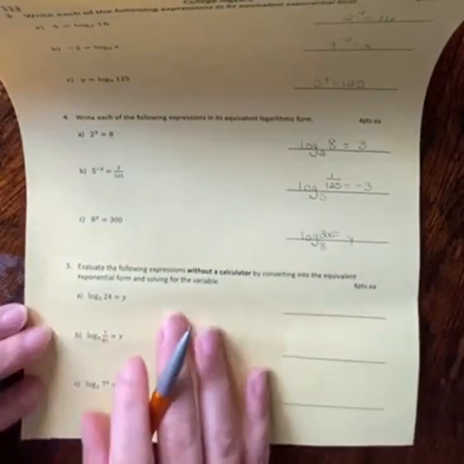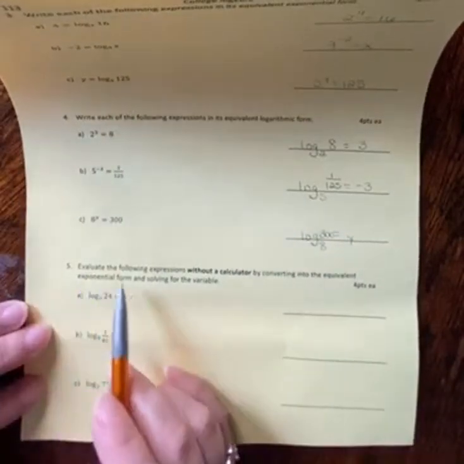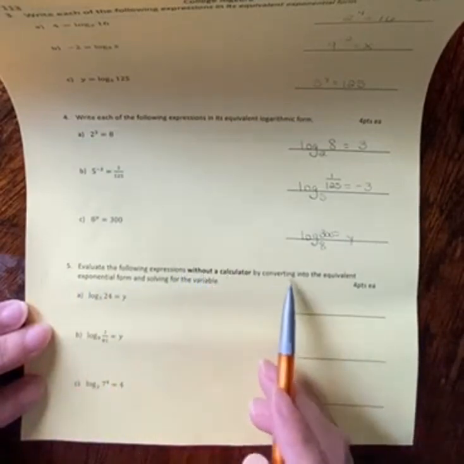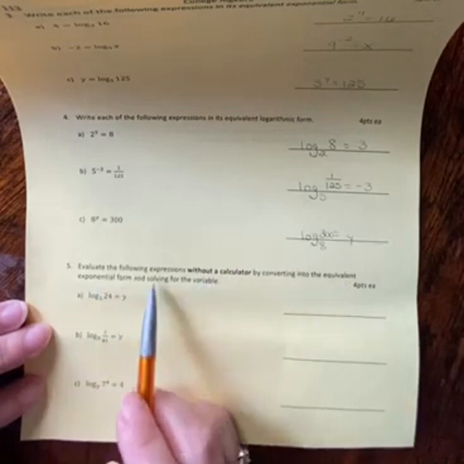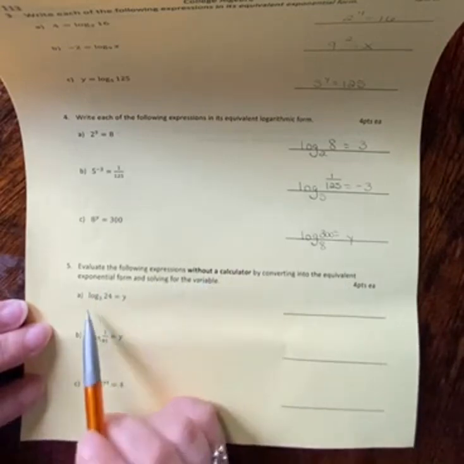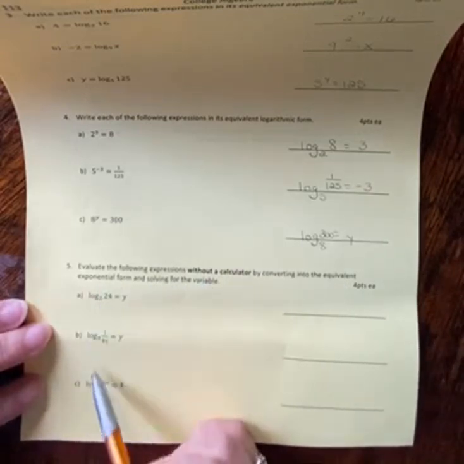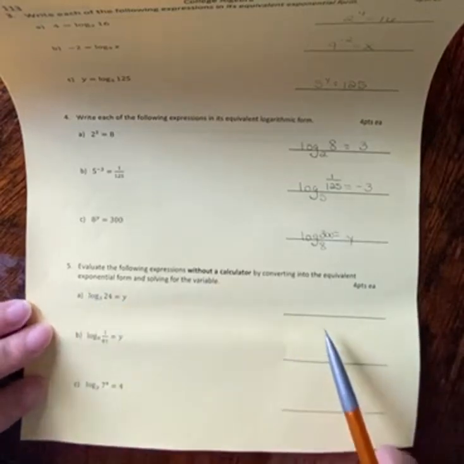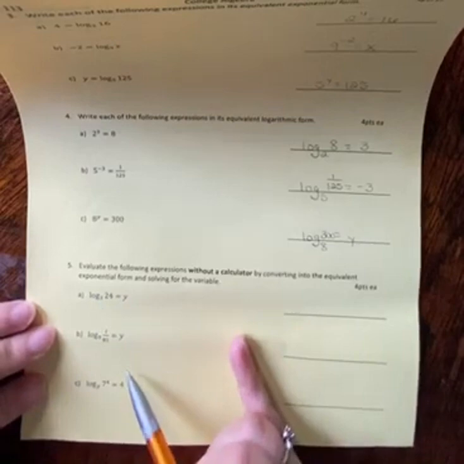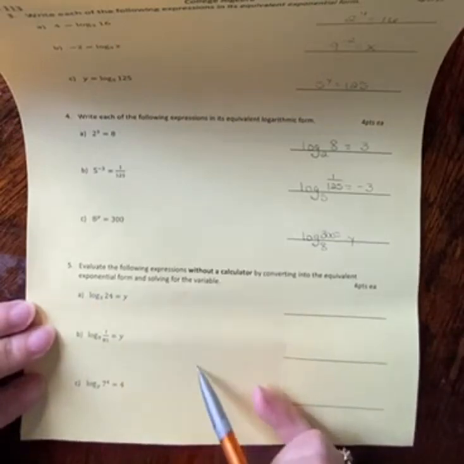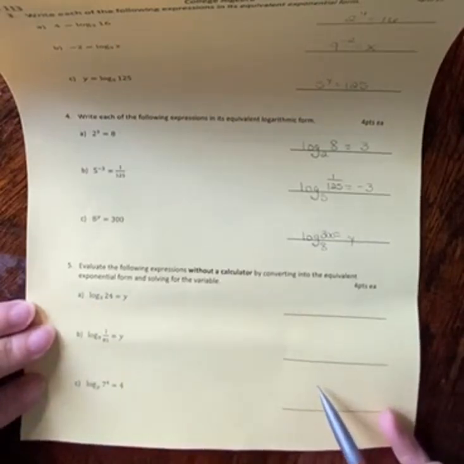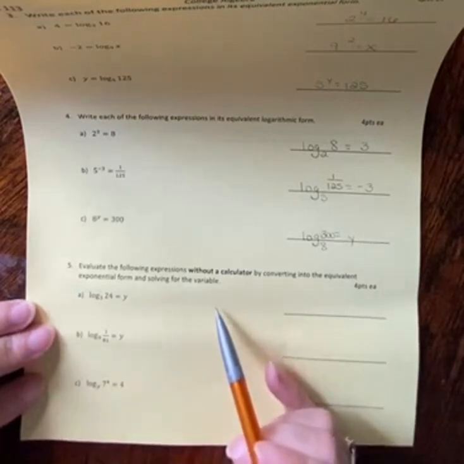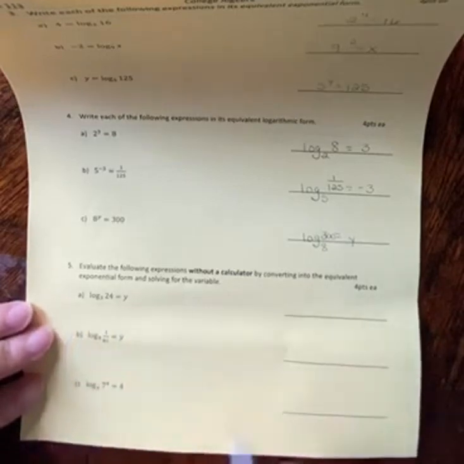Okay. This bottom one says evaluate the following expressions without a calculator by converting into the equivalent exponential form and solving for the variable. So these are all logs. So what we have to do is get them into exponentials and then solve them without a calculator. This is one of the few problems where if you do not show me the middle work and you just write an answer, you will not get full credit because you have to convert to exponentials first. So make sure you show me some work.